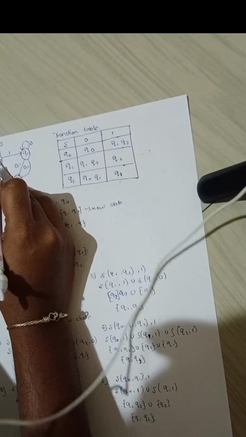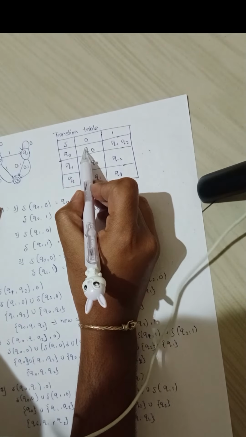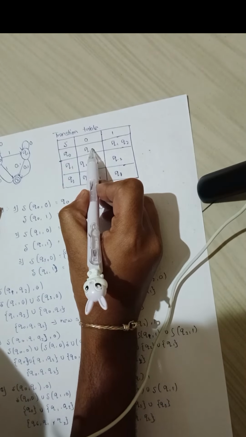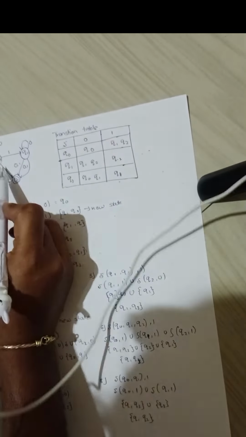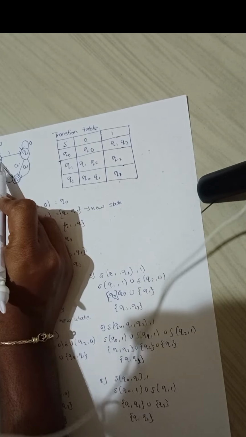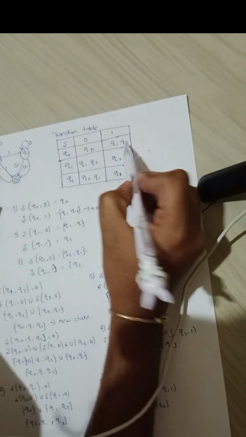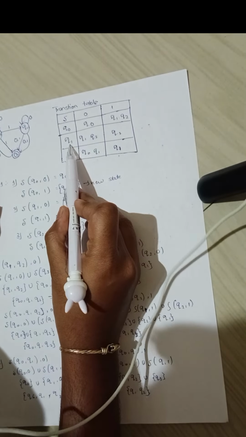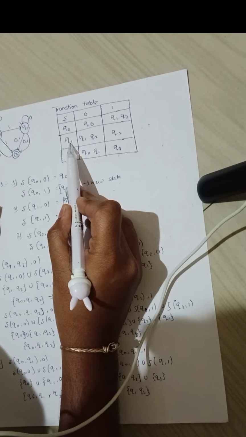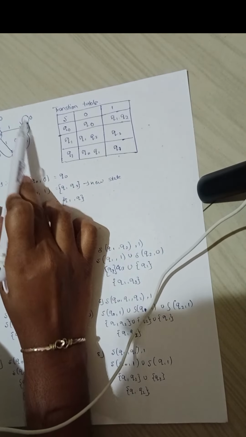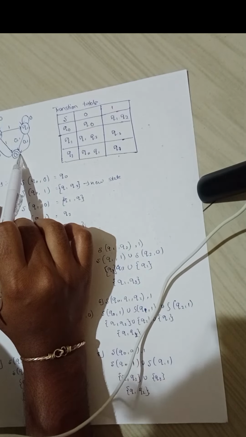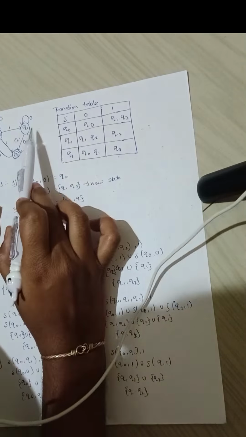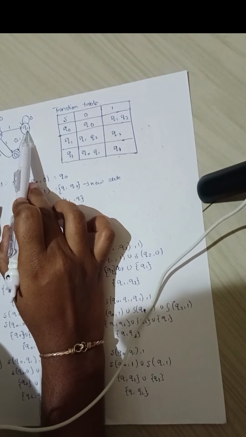Q0 is passing the value to itself, so we write Q0. Then check Q0 on 1: it is sending 1 to Q1 and also to Q2. There are two directions where Q0 is sending 1, to Q1 and Q2, so write down both values. Next go for Q1 and check where Q1 is sending 0. Q1 is sending 0 to itself and also to Q2.